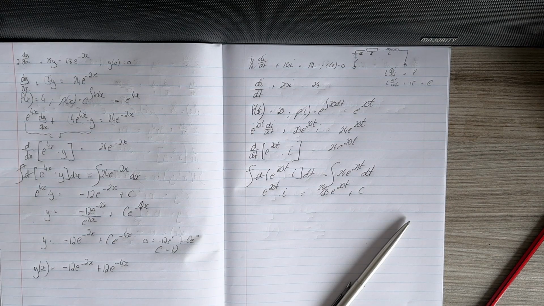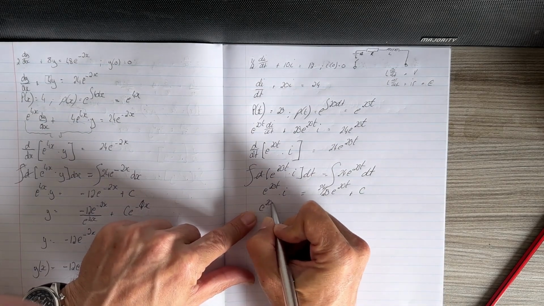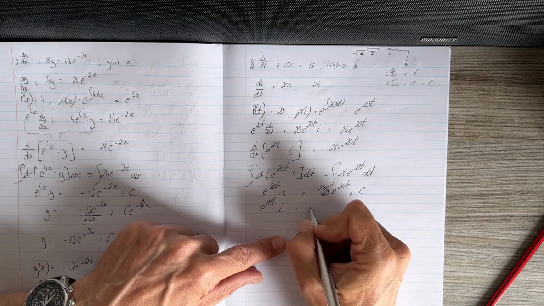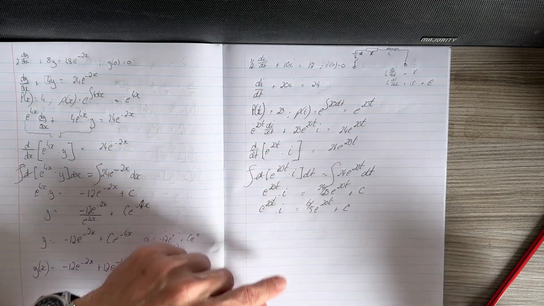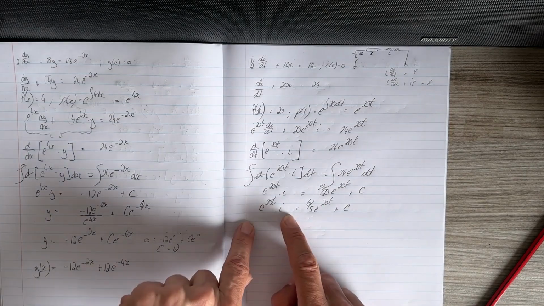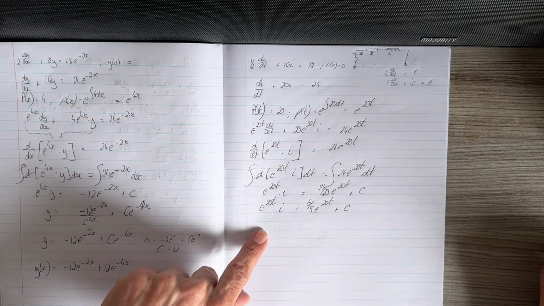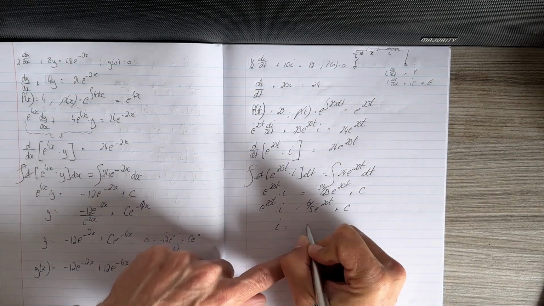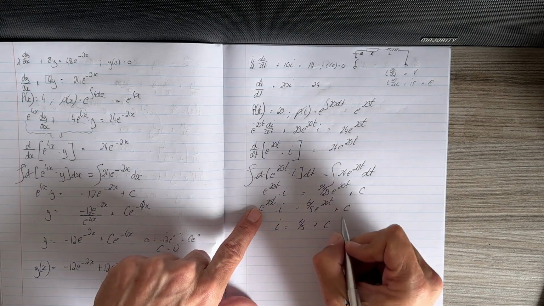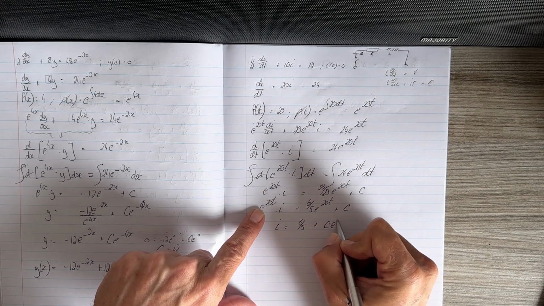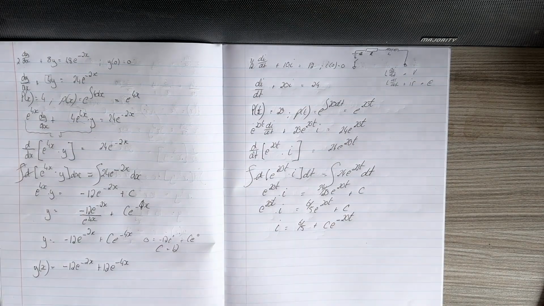24 over 20 simplifies to 6 over 5, so we can write e to the 20t times I equals 6 over 5 e to the 20t plus c. We need I on its own. Divide through by e to the 20t, so we are left with I equals 6 over 5 plus c over e to the 20t. Bring that up by the law of exponents, so it'll be c e to the minus 20t. So this is your general solution.